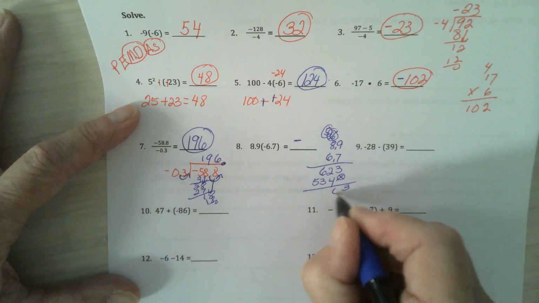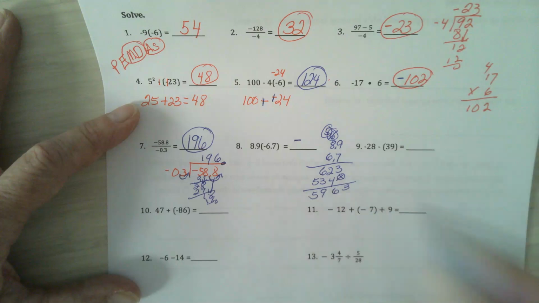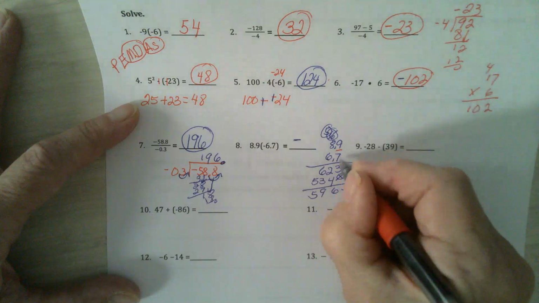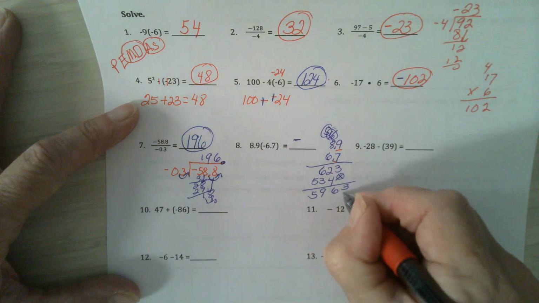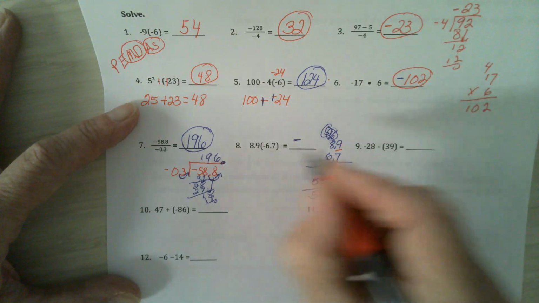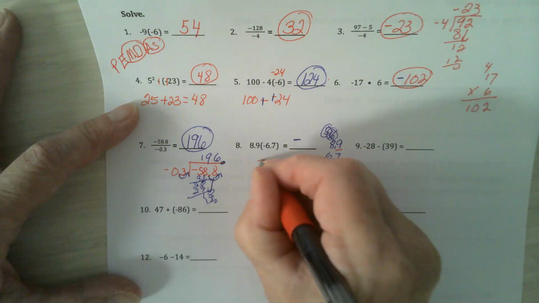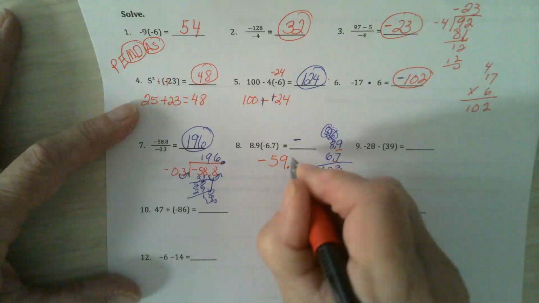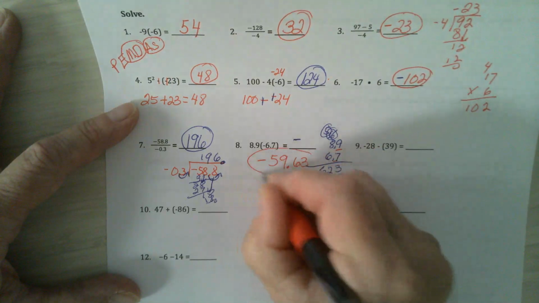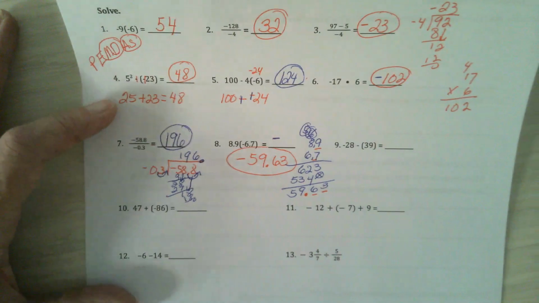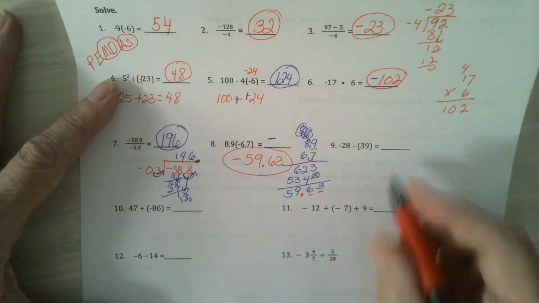Add the numbers together. How many numbers are behind the decimal point in the problem? 1, 2, and your product, 1, 2 numbers have to be behind the decimal point. So it's a negative, I'll put my answer down here below it, 59 and 63 hundredths. Any questions?